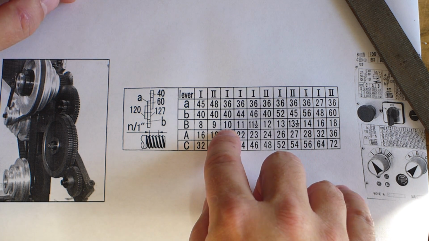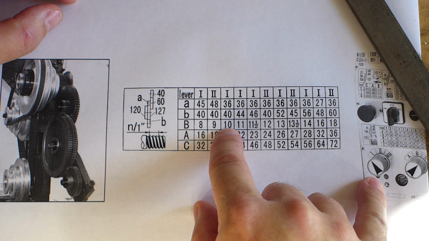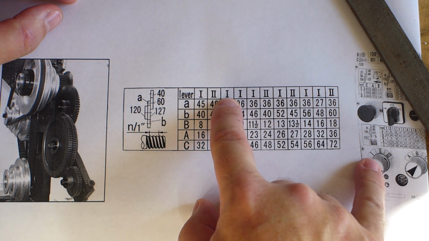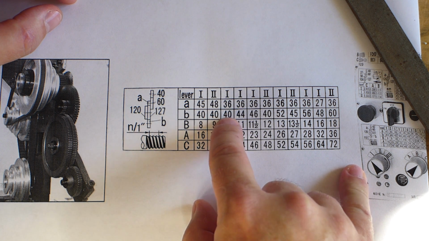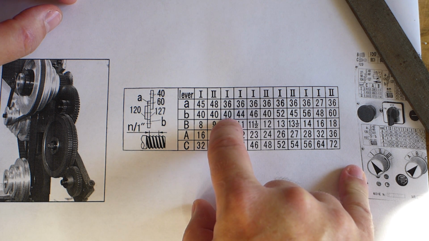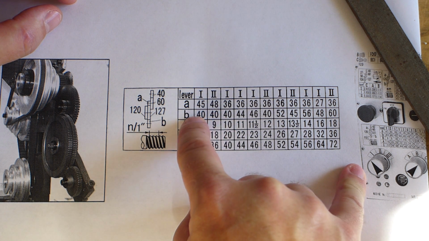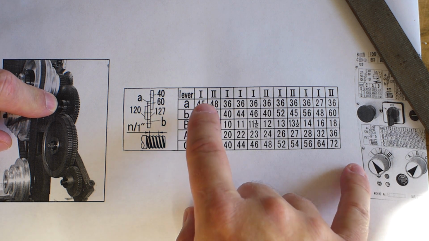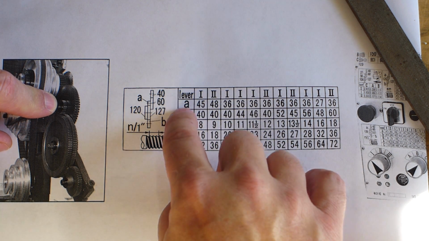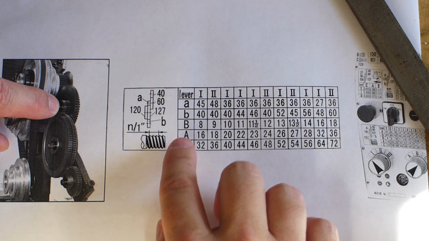So if I want 10 threads per inch, I go left and I set this to B. 10 threads per inch. I go up to the top, set this to the Roman numeral 1. But I also look in these first 2 rows. These are the number of teeth on gear A and gear B. So gear A, and in the PDF, there's an arrow from this A pointing to this gear. So that's this gear right here.